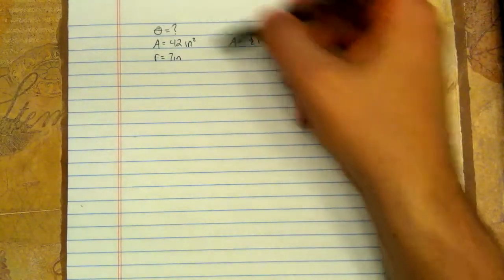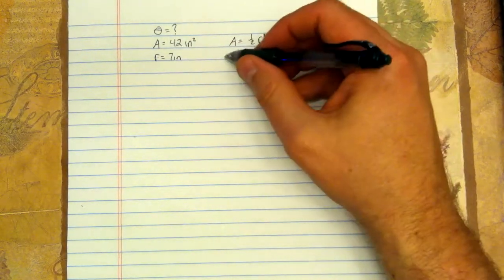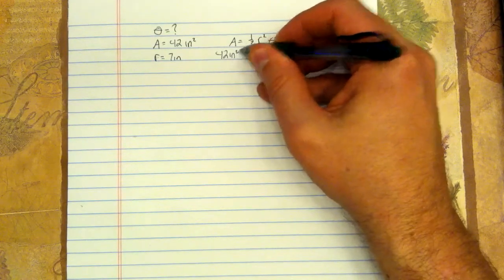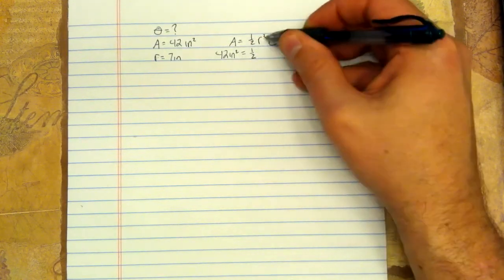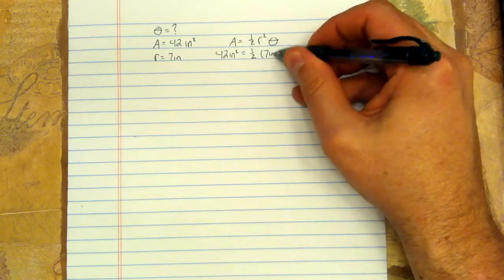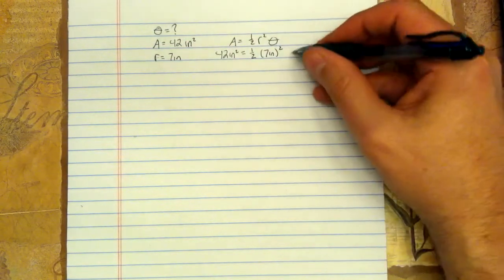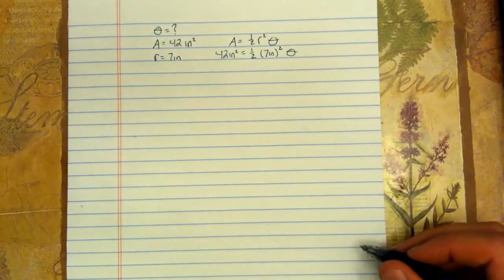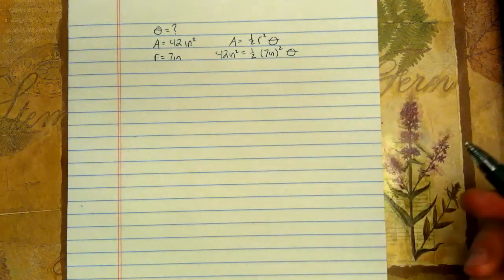So now we're going to plug in these values that we have. The area is 42 square inches, so we're going to put 42 square inches here. That equals 1/2. Our r is 7, so we're going to put 7 inches squared. And our theta is unknown, so we just put theta. Now all we have to do is solve for theta.